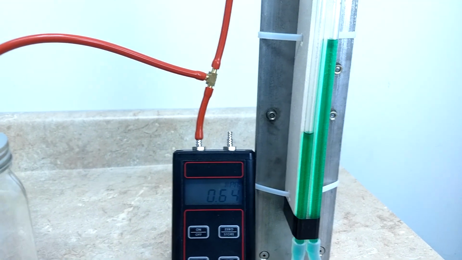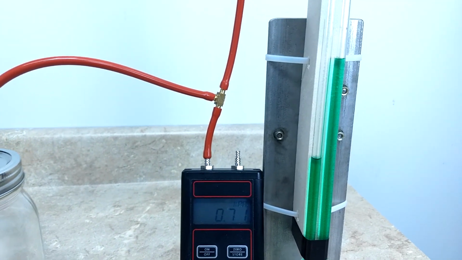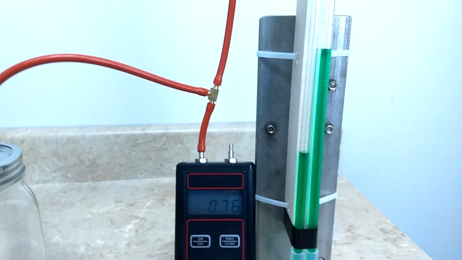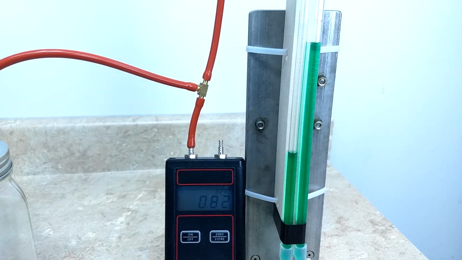Yes, I would say with more surface area, the evaporation is happening and pressurizing the jar much more quickly.